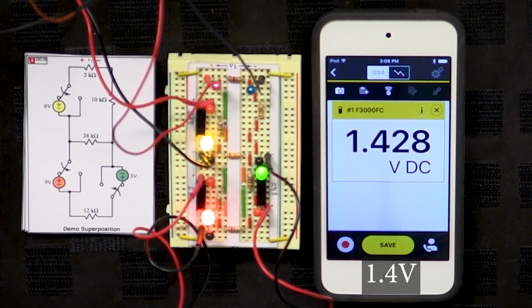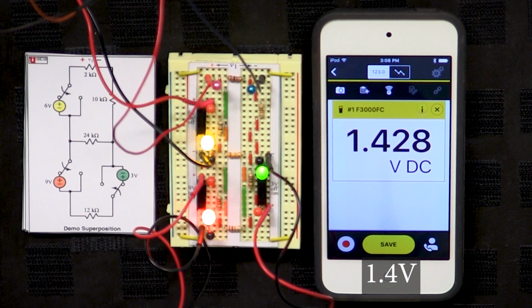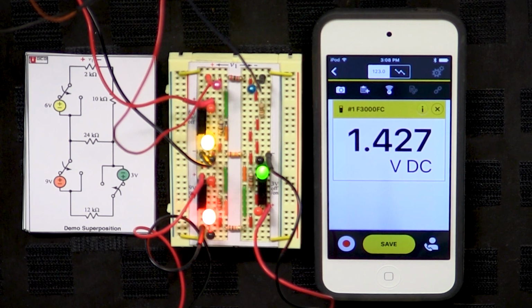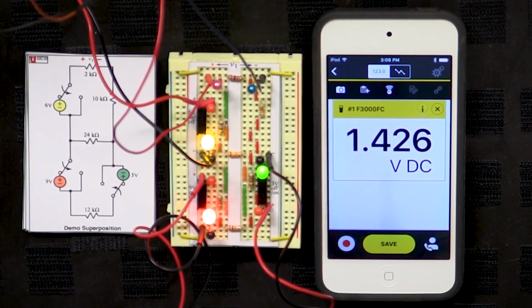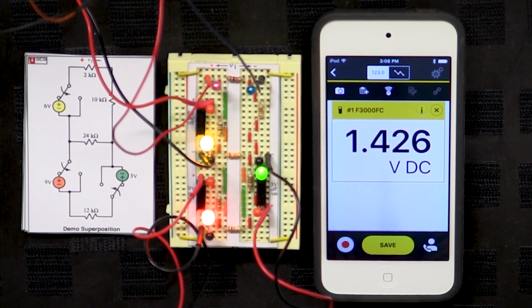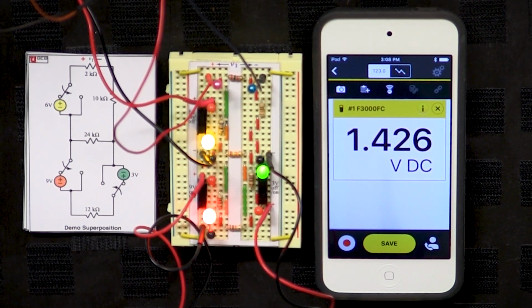Actually, 1.4 is pretty close to what we calculated. The reason that we are not getting precisely 1.4 in here is because there are some internal resistances inside these batteries. Also, these batteries are not made precisely to give us the voltage that we want them to give us. But I'd say 1.4 is pretty close.